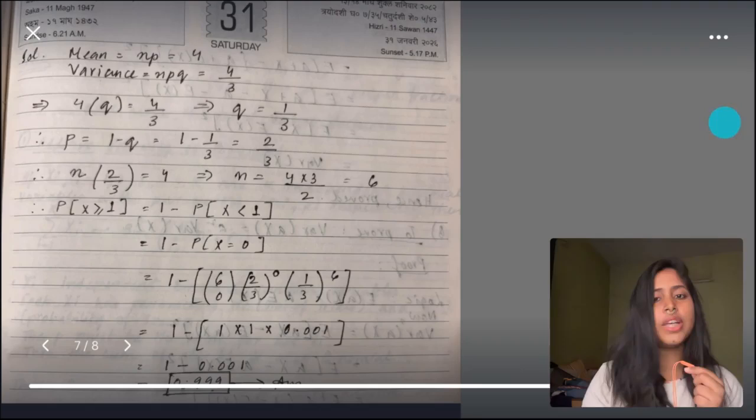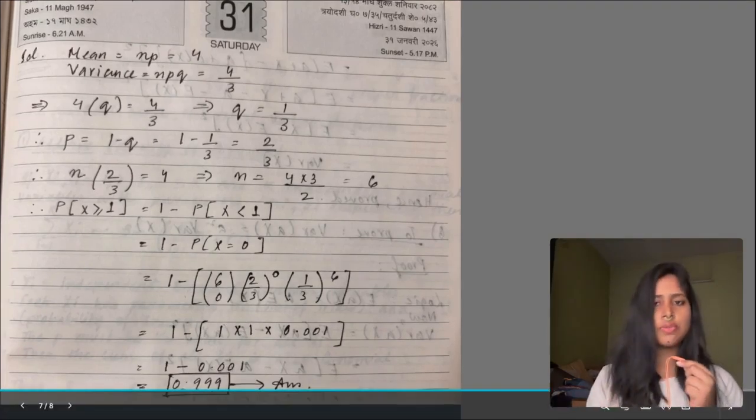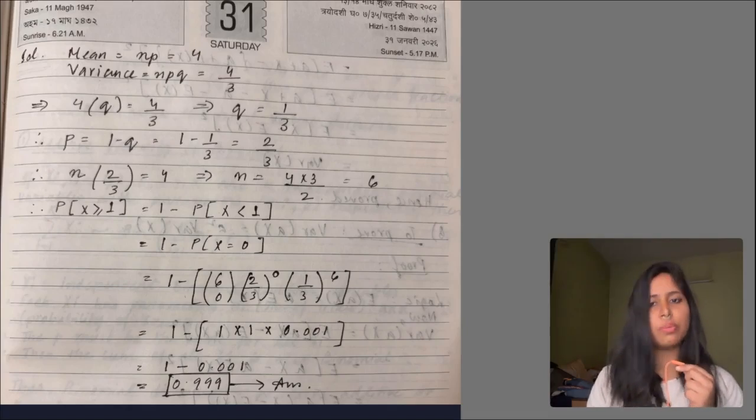Here also, you need to solve it by the formulas we already know. NP is equal to the mean, so mean is given here as 4. NPQ, which is the variance, is given as 4 by 3. And if you divide NPQ by NP, you again get Q, which is equal to 1 by 3. So the probability of failure is 1 by 3. Therefore, the probability of success will be P equal to 1 minus 1 by 3, which is equal to 2 by 3. Now plug P back into the mean formula, which is n into 2 by 3 equal to 4. So n is equal to 4 into 3 by 2, which is equal to 6. Now we have n equal to 6 and p equal to 2 by 3.